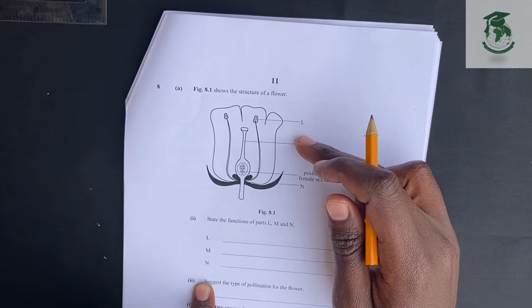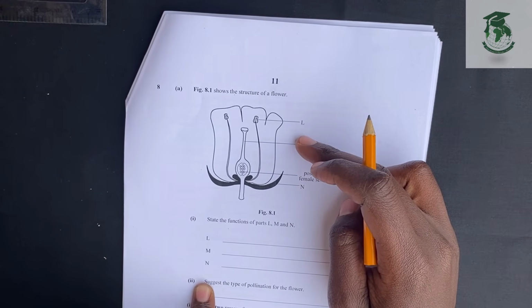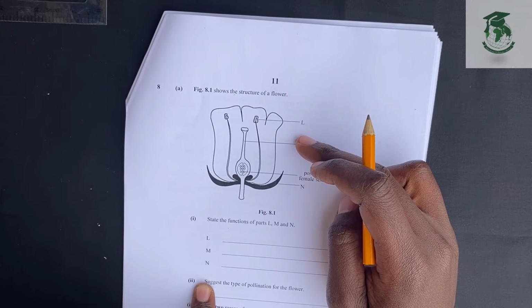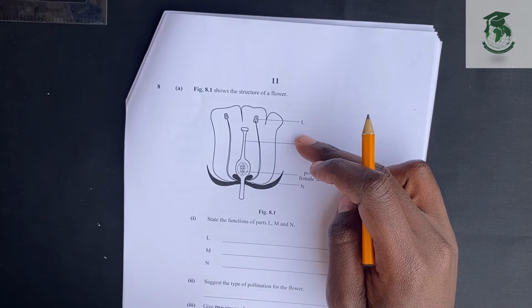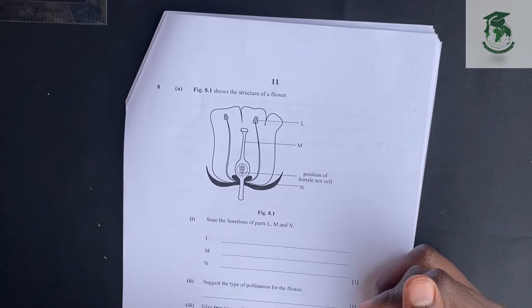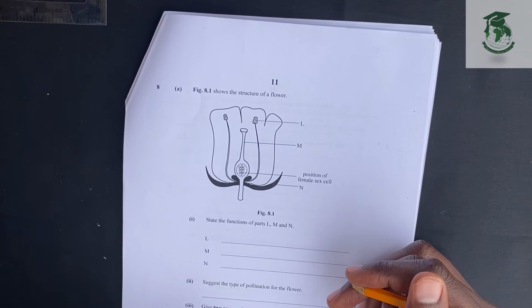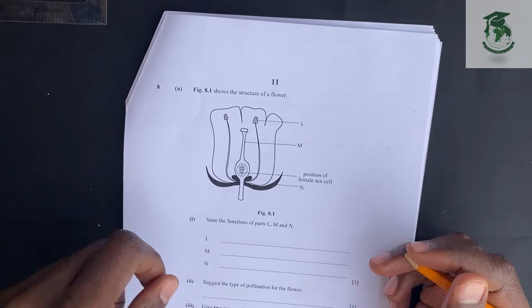And we have M. M, this is the style. The style, its function is a tube which allows pollen grains to travel from the stigma to the ovule. It also holds the stigma in position. And N, this is the sepal. So this one, it protects the flower when it starts to bud. So budding is the first development stage of a flower when a flower starts to form.